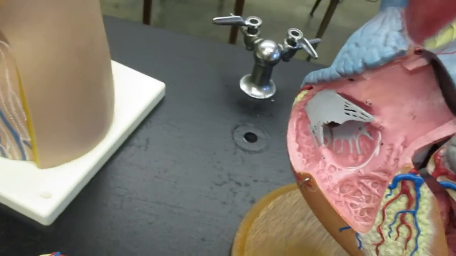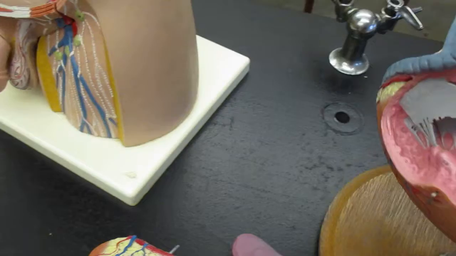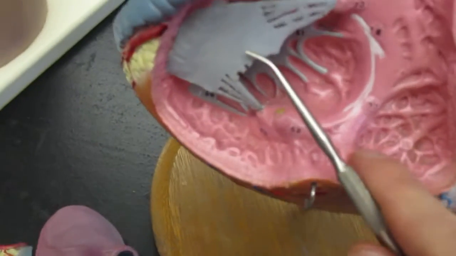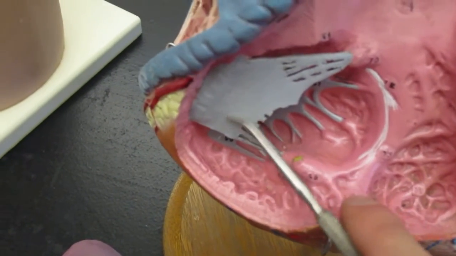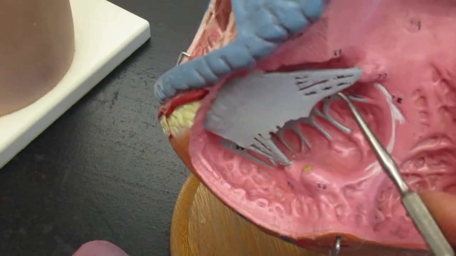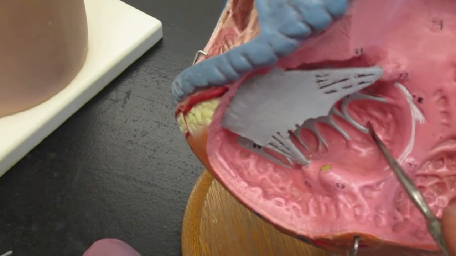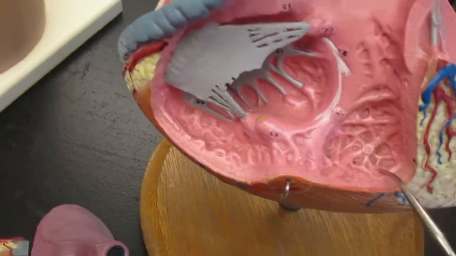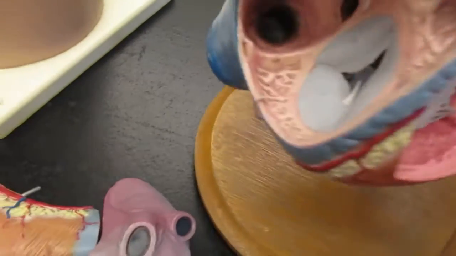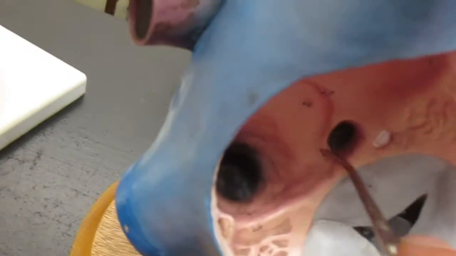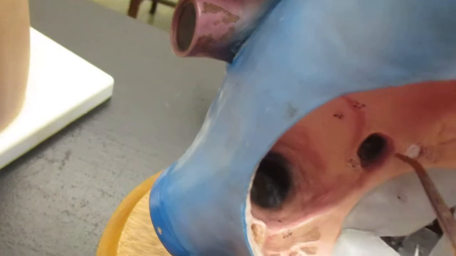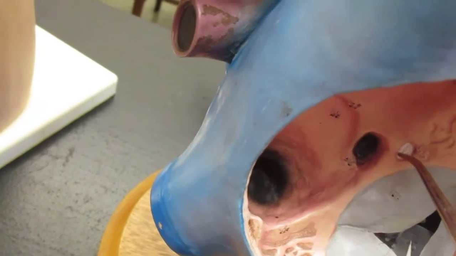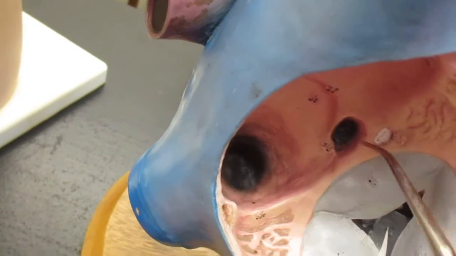And on this big heart, we see the cusp of the tricuspid valve. We see the chordae tendineae here, here, here. Papillary muscles, trabeculae carneae here. And then right here, this is your fossa ovalis right there. And then your opening of the coronary sinus right there.